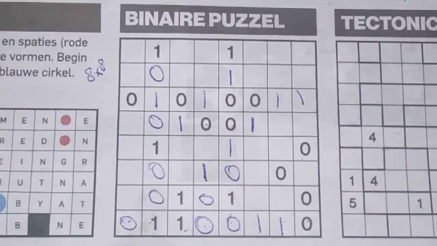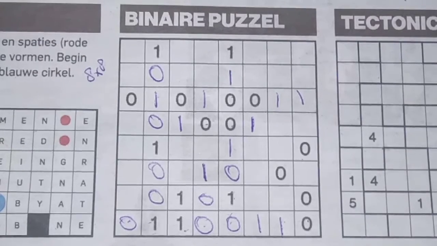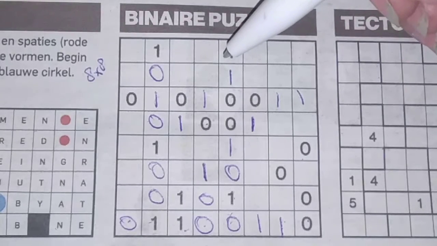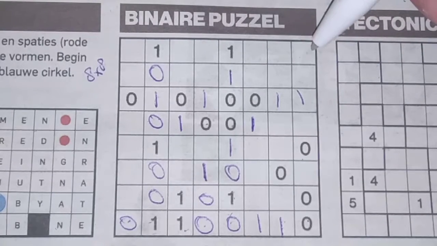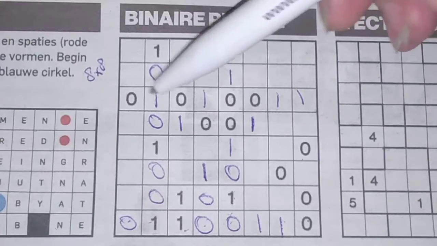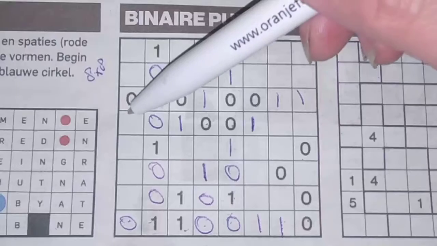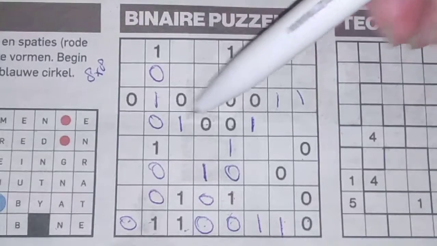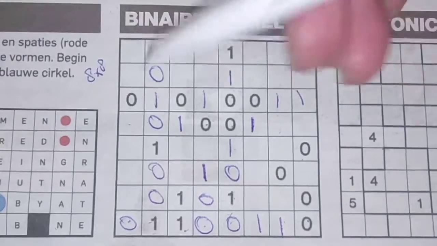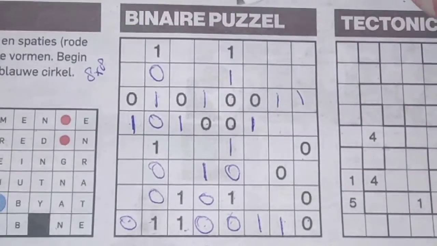Then, let me see. I cannot place in the 4th O here, otherwise we have 3 ones in a row, so this should be a 1.